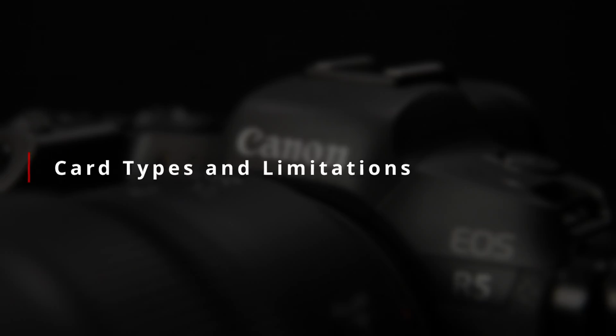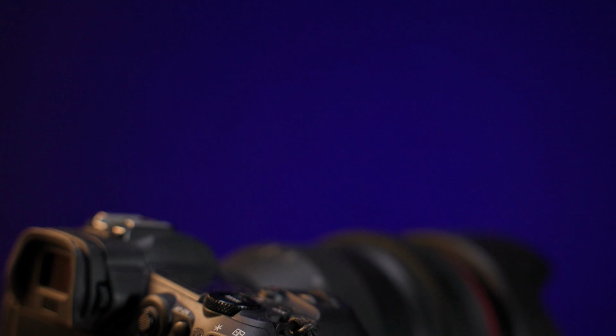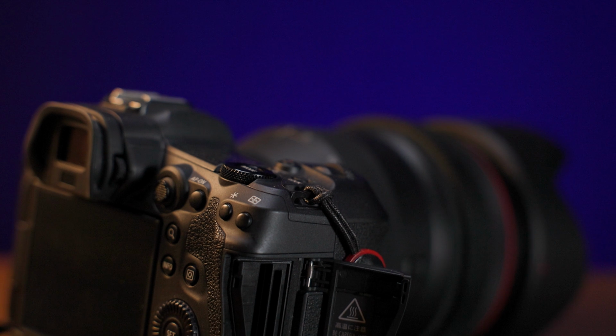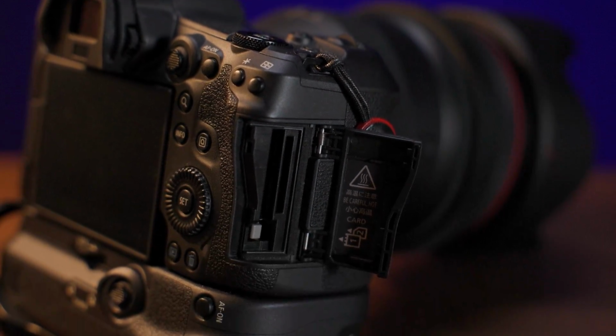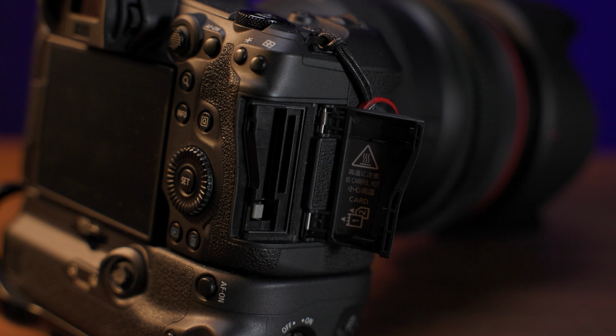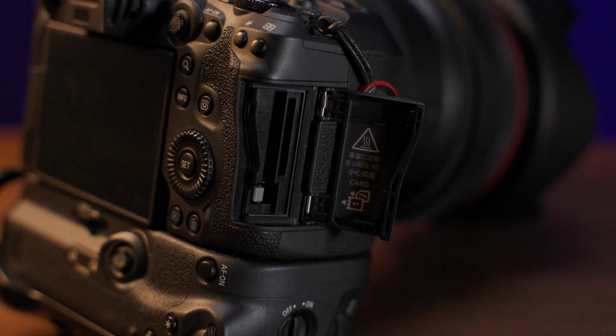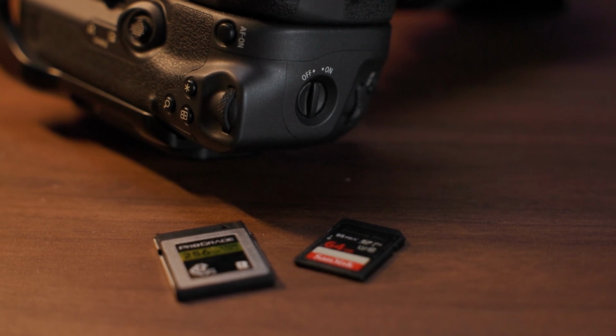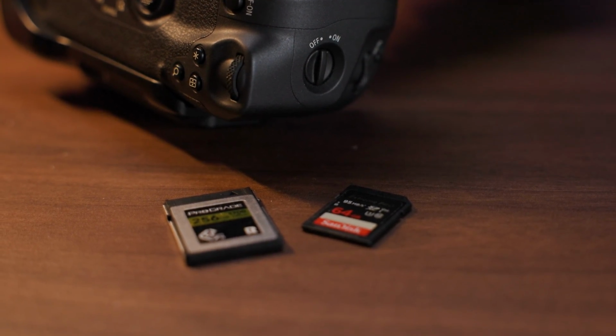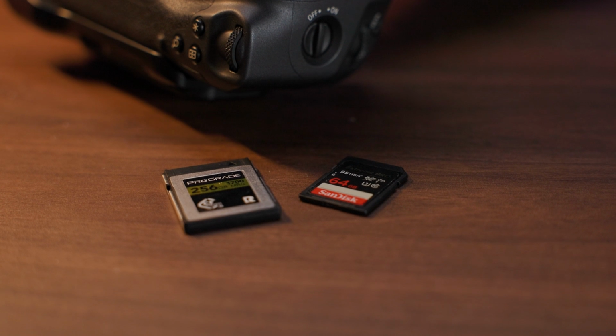So let's start by talking about the cards on the R5. The R5 has 2 dissimilar memory cards. One is a CFExpress Type B card and the other is an SDXC, or Secure Digital Extended Capacity, card that supports up to UHS-2 transfer speeds. Canon identifies these cards in the menus and the manuals with a number and an icon. The CFExpress card is card number 1, and that of course makes the SD card card number 2.